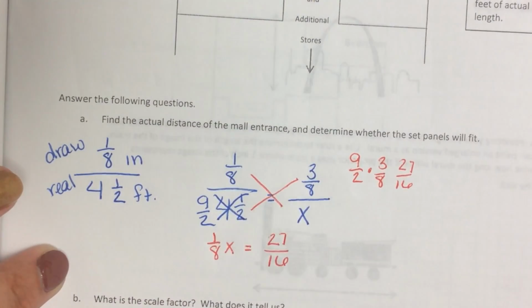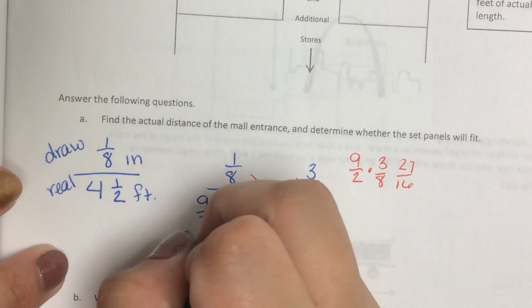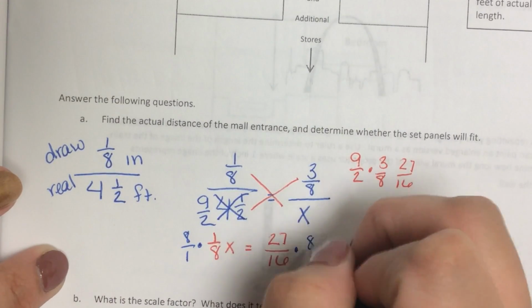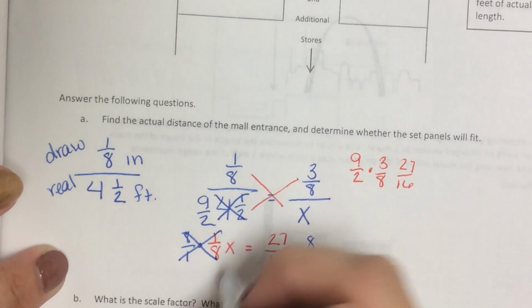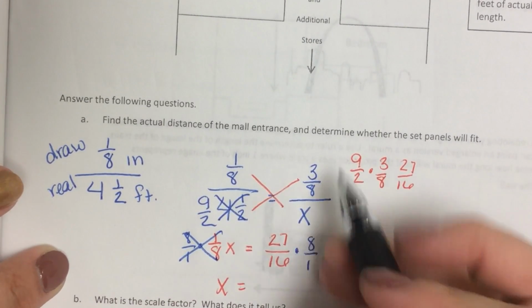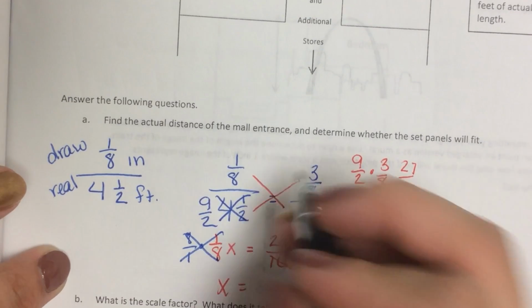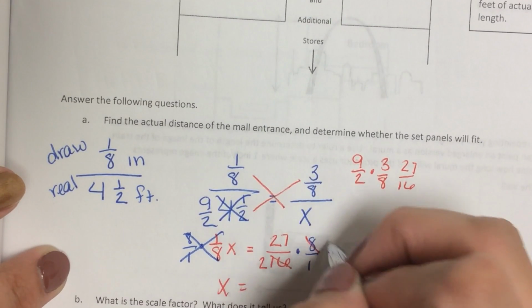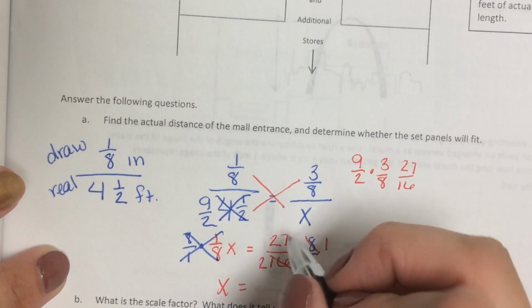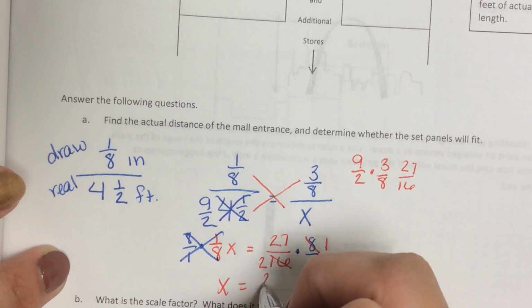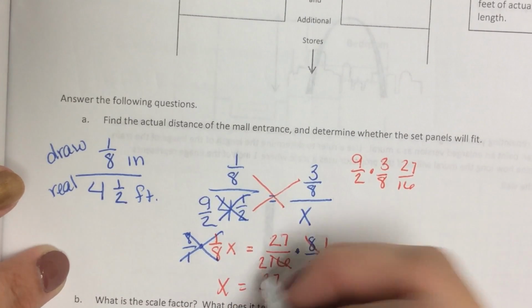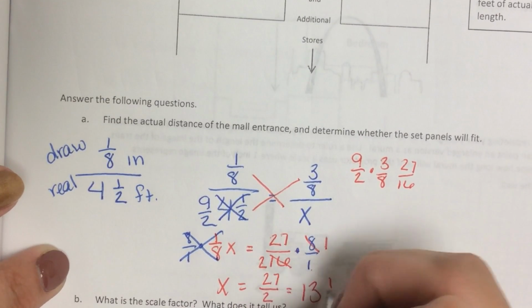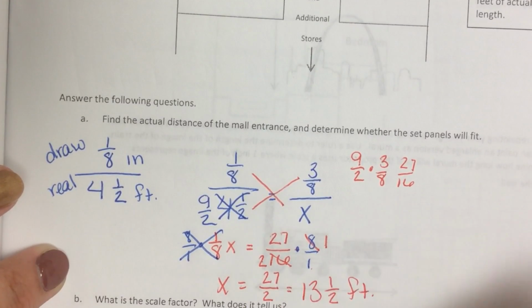27 over 16. And then use my reciprocal, 8 over 1. x equals, I can cross cancel here, so I can turn 16 into 2, I can turn 8 into 1. So 27 times 1 is 27, and 2 times 1 is 2. So this is 13.5 feet.